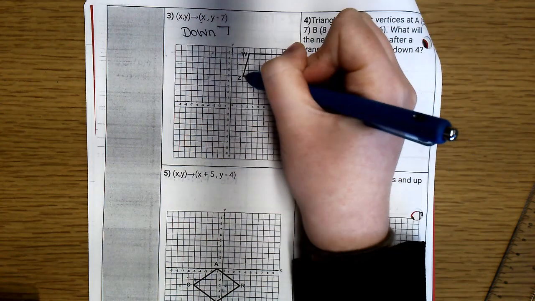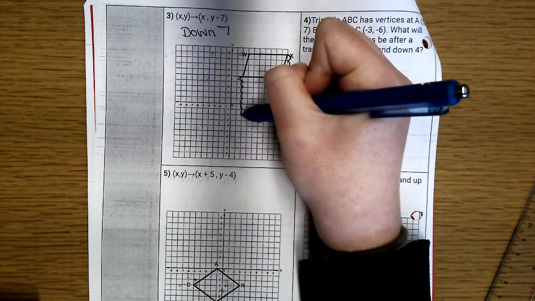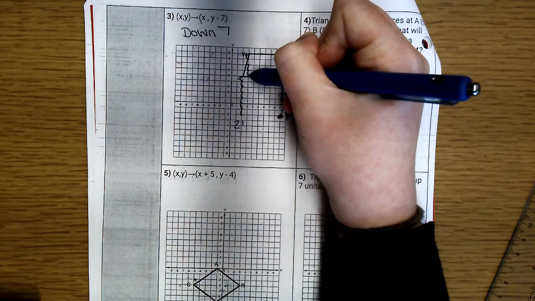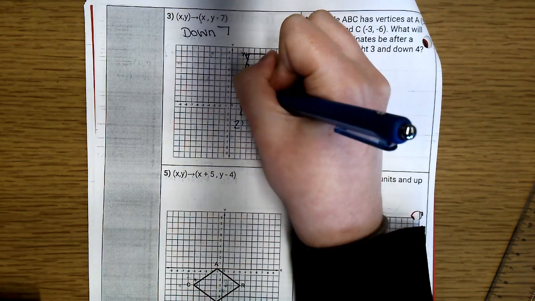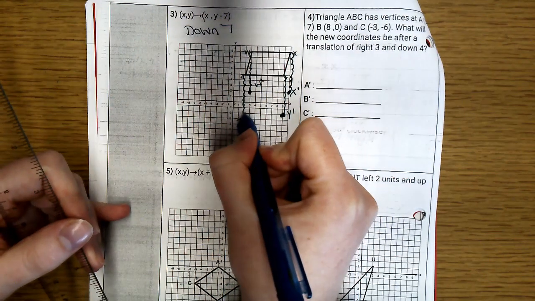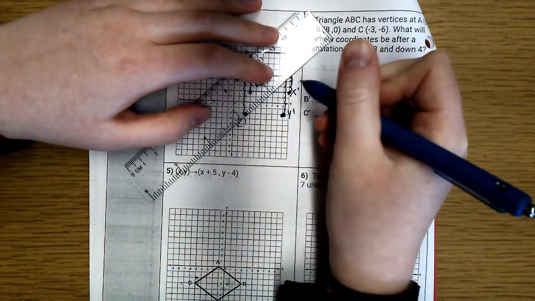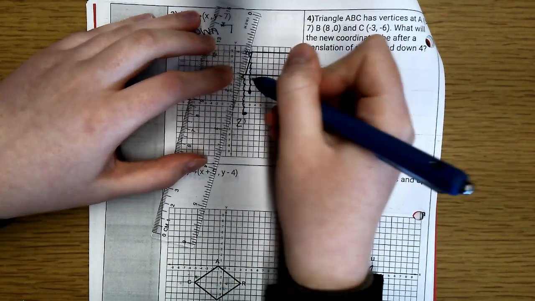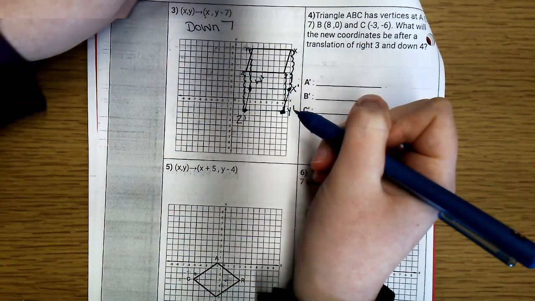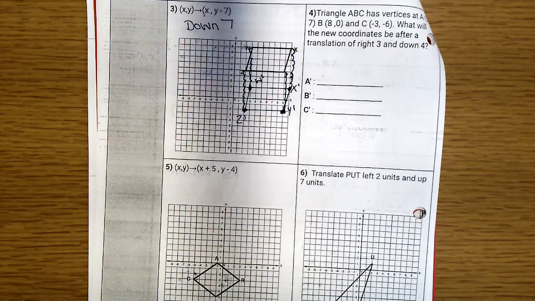Same thing for w and z. Go down 7. Here's z prime. And here's w prime. Okay, you connect all of your points with a line. And since our shapes look very similar and we put it in the right location, we are all done.